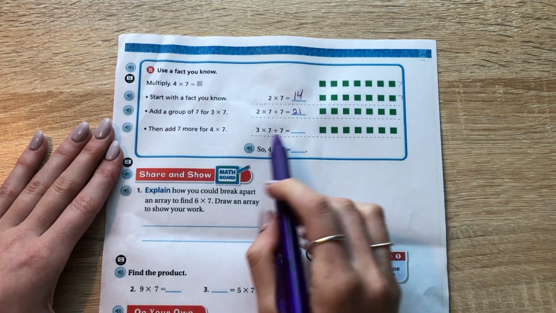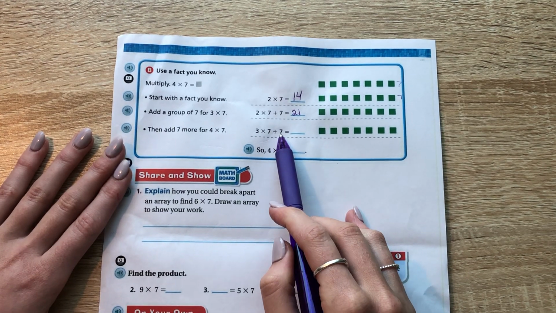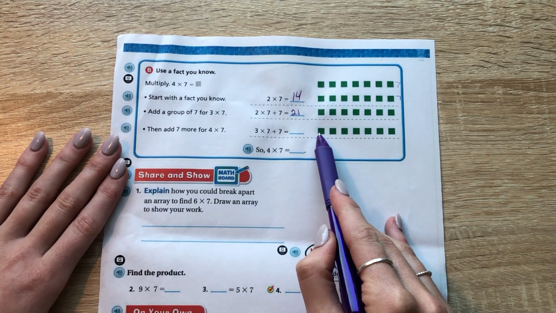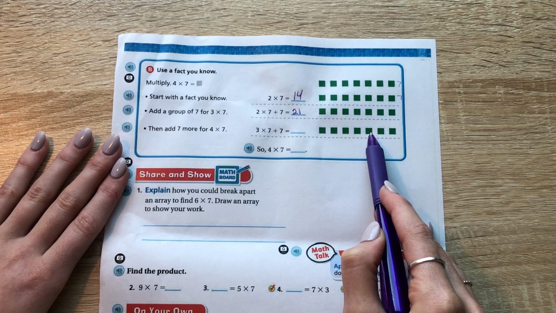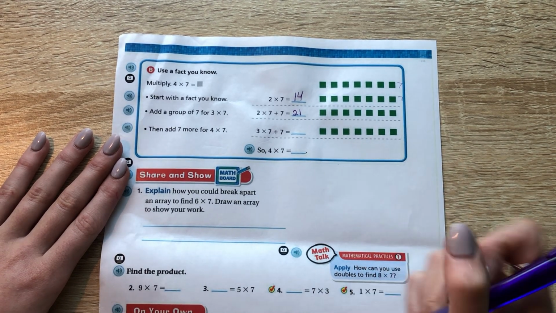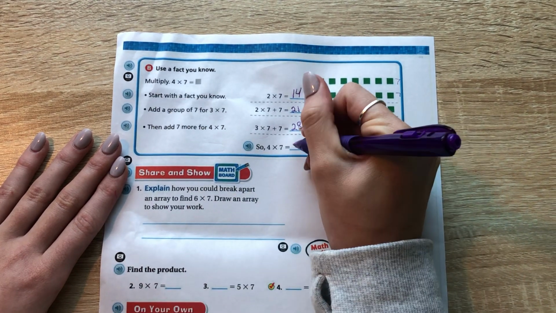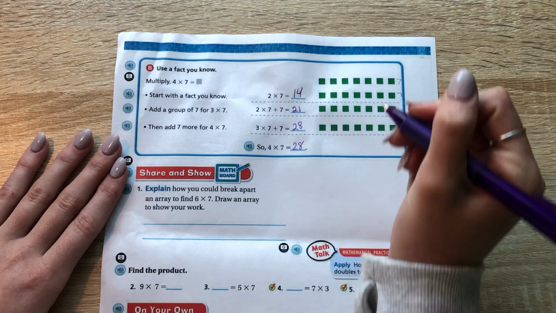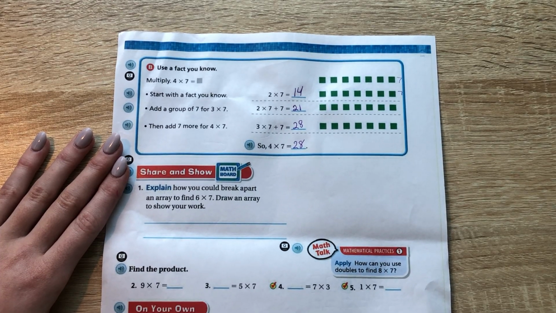Now to add on the next row, I would do 3 times 7, which is what we did up here, plus another 7. So I've got 22, 23, 24, 25, 26, 27, 28. So again, we found that 4 times 7 is equal to 28. Now you may go ahead and move on to the class kick.